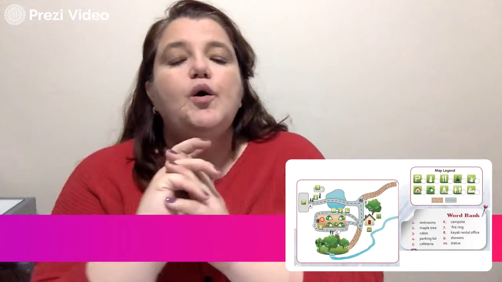Okay, kids, now we have a guided practice. This is an example from your book, but I'm going to use this to explain to you what we are going to do on the next stage. We have here a map and we have some signs. We need to match the words. Okay, let's do it, and I do this exercise with them. The statue is here, whatever.